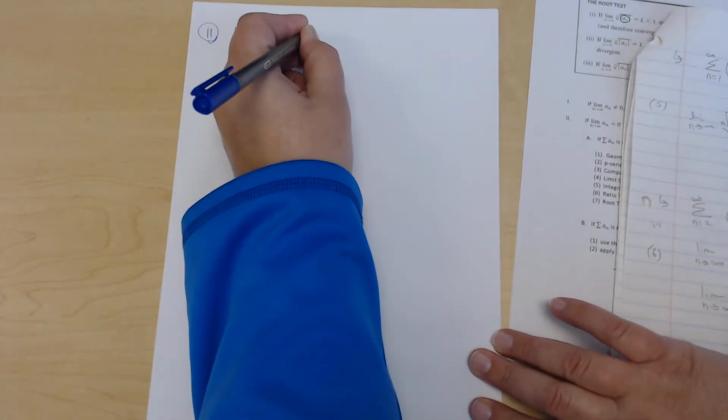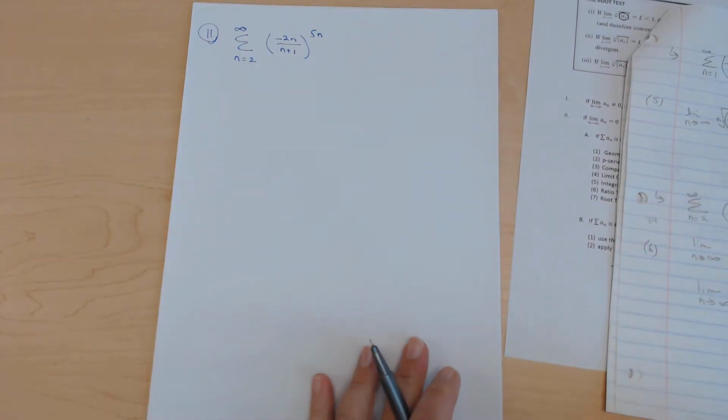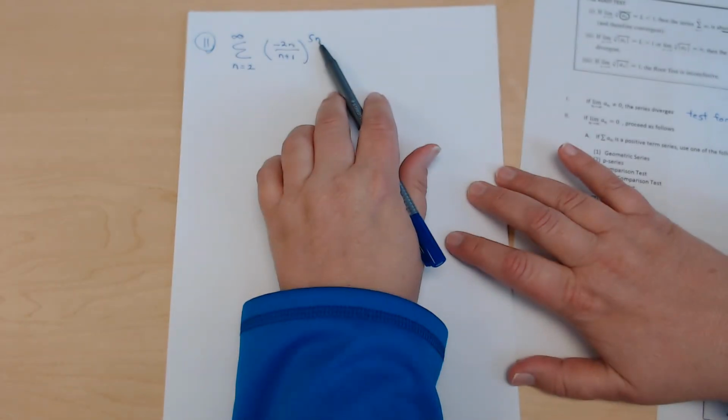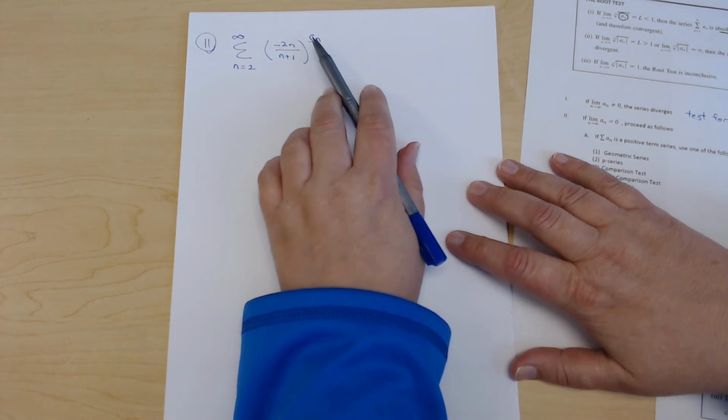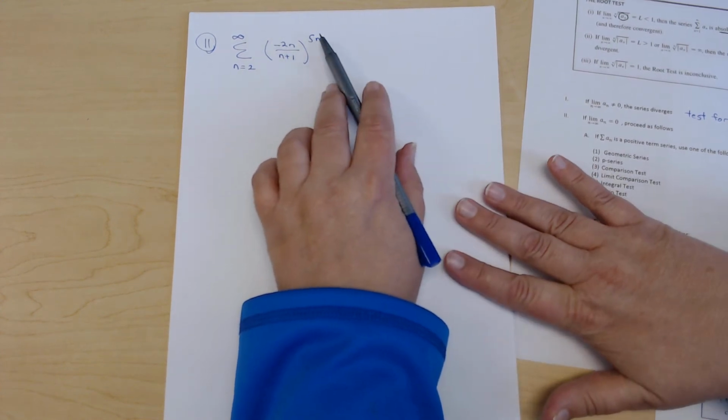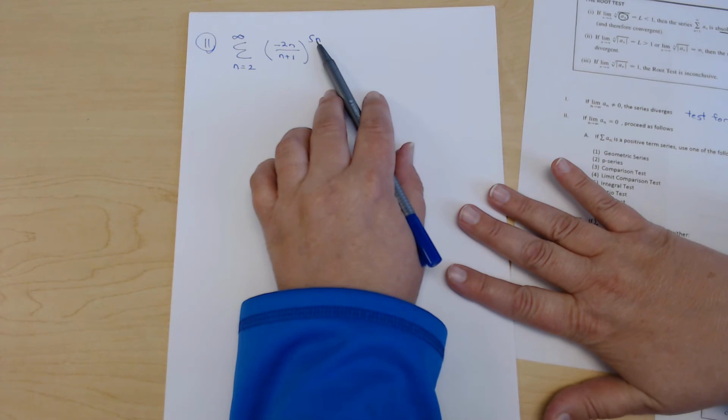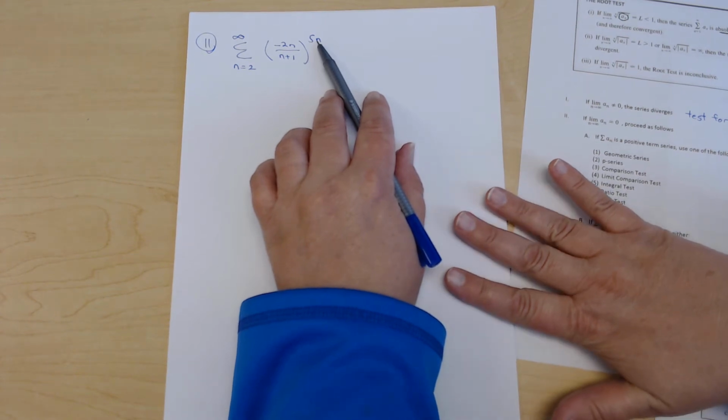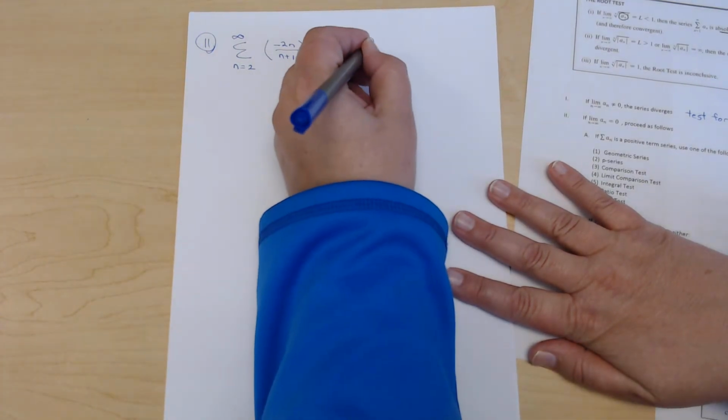Parenthesis, that kind of gives it away, right? Negative 2n over n plus 1 to the 5n. Okay, so when I have the whole thing to an n power, that kind of gives it away. Remember, keyword is whole thing to an n power. I take the nth root. So I'm going to do the root test.